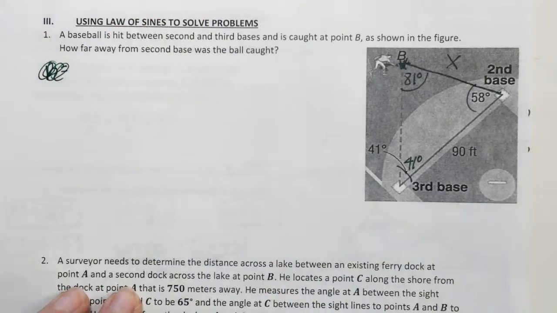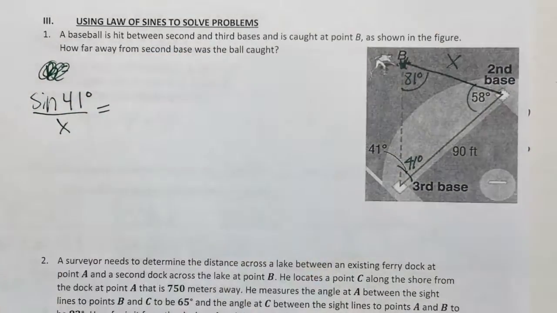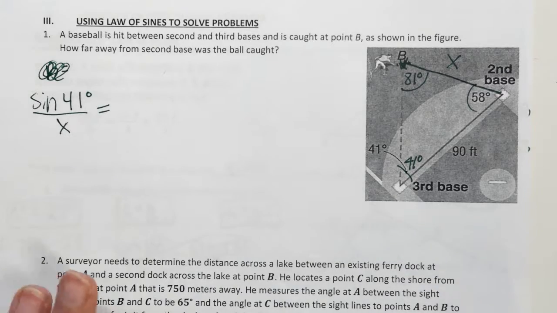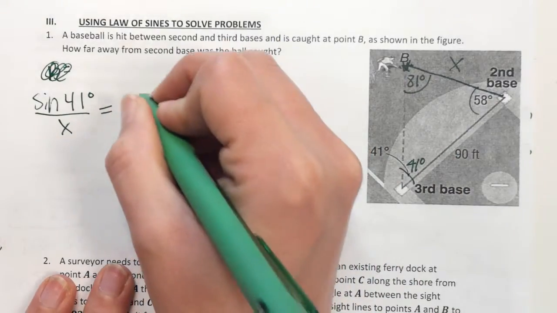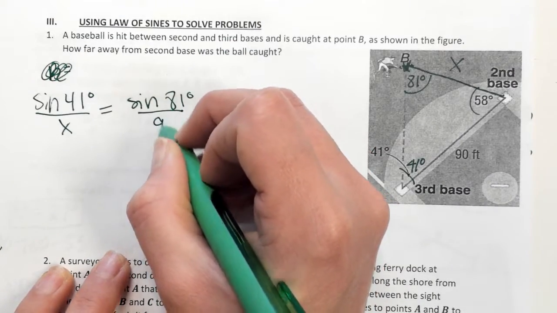Alright. We know we have to use 41 and X, so let's go ahead and set that up. Sine of 41 over X. Alright, what other numbers can we use? It has to be 81 and 90, right? Because that's the only one where we have the angle and the side. So did we have to find that angle? Yes.